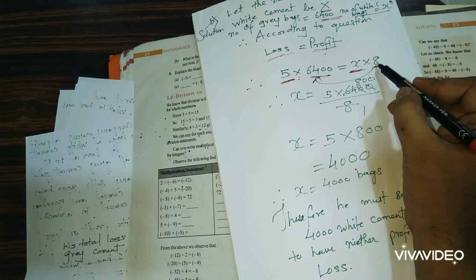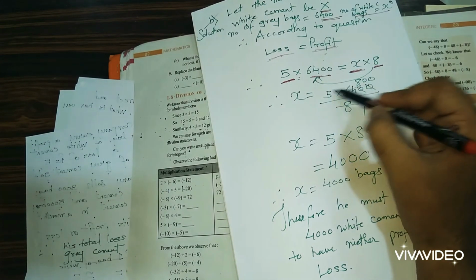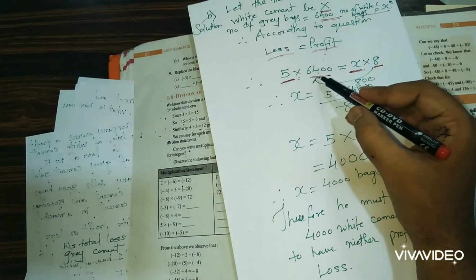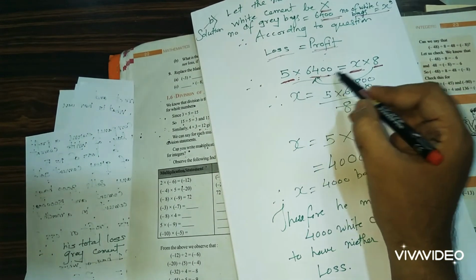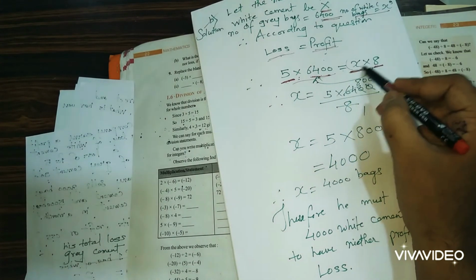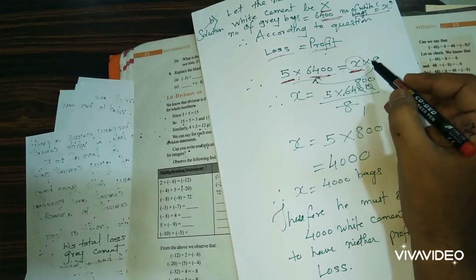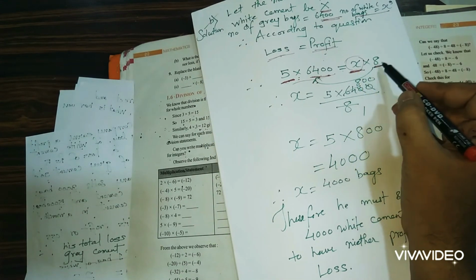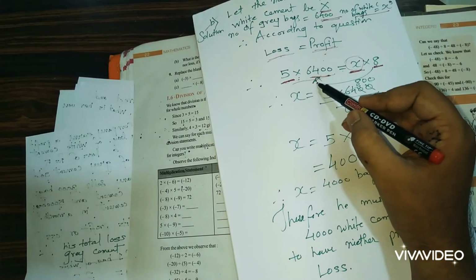Here the 8 is in multiplication. We have to isolate x in order to find its value, so this 8 should be transferred to the other side.